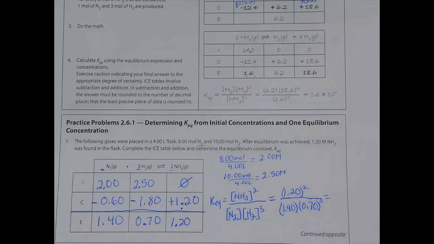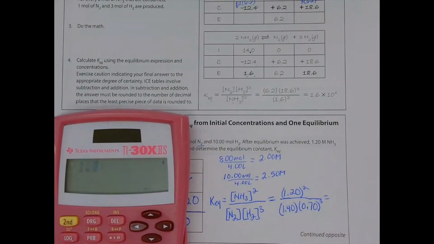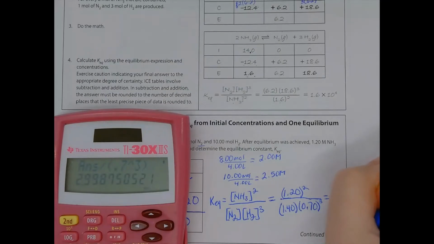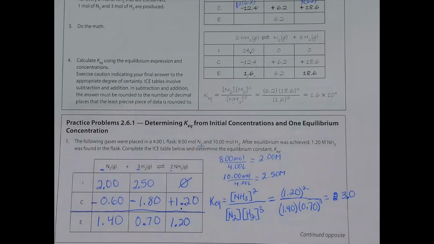If we look at all those, we are going to have only 2 significant figures in our answer. So putting this in, I'm going to do my 1.20 squared. I'm going to divide by my 1.4, and then I'm going to divide by 0.7 to the 3rd power. So we get 2.998. So to round that to 2 significant figures, we would need 3.0 for our equilibrium constant.